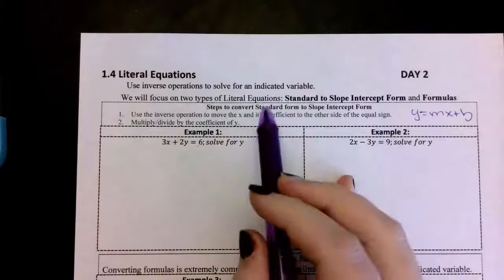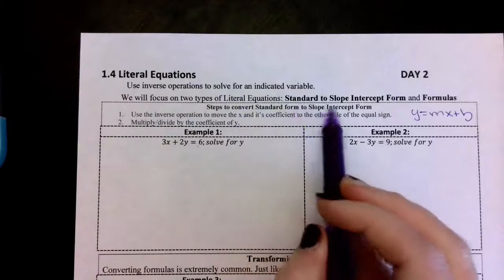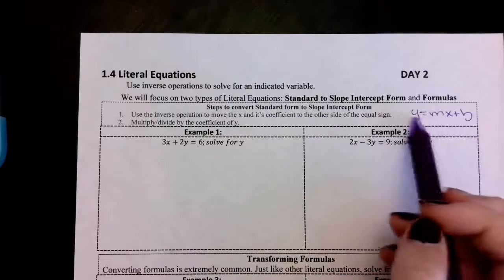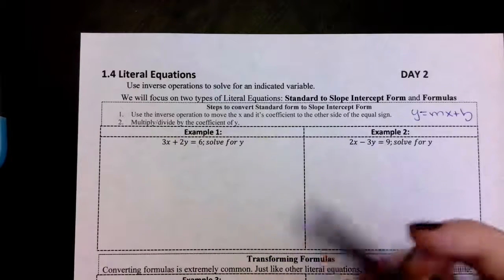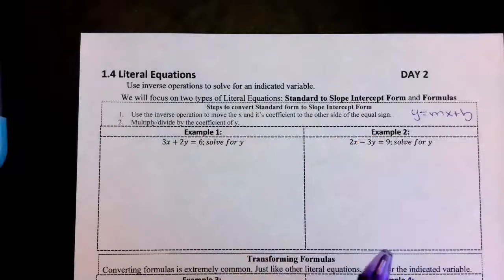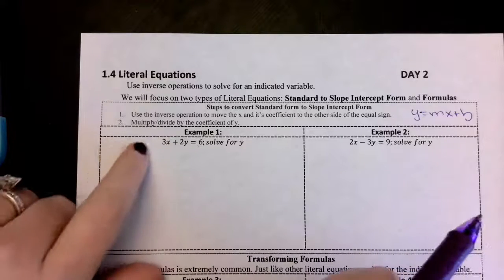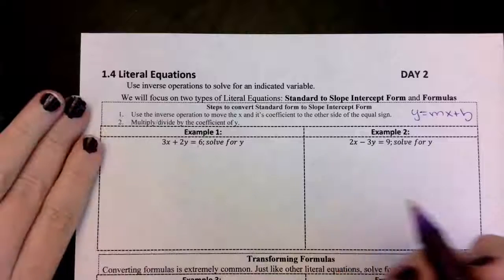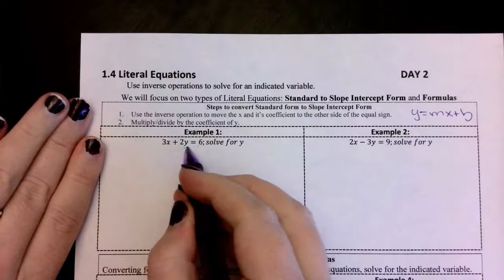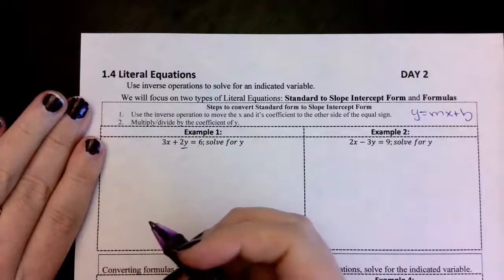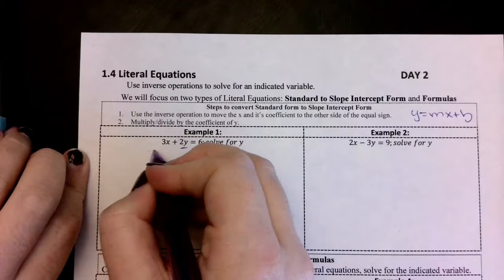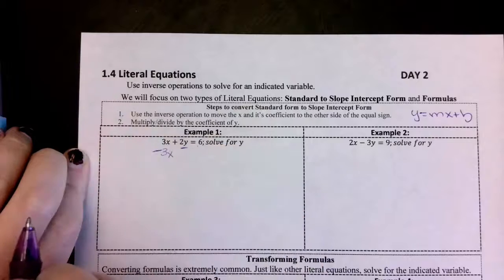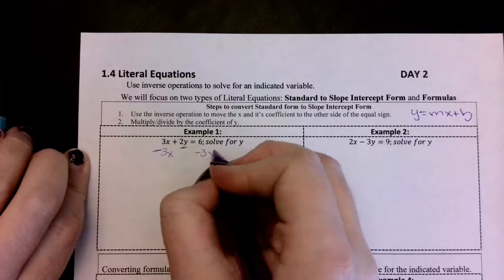So in our first set, we're converting standard form to slope-intercept form, and I just put slope-intercept form here for you. These are what standard form looks like, but again, not super important, just getting used to moving the variables around. Our first step always says to move the x and that coefficient, which is what we always need to do to get y by itself. Just like on day 1, we always had to do inverse operations.